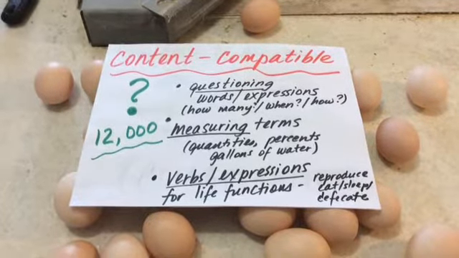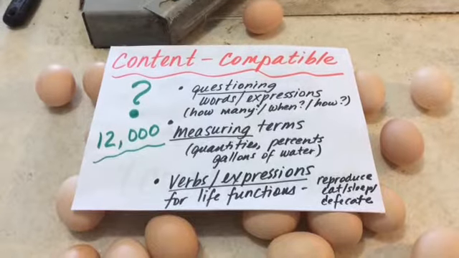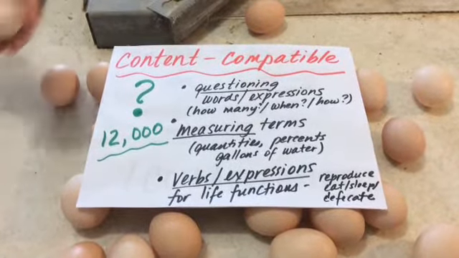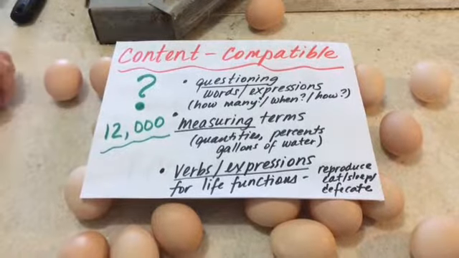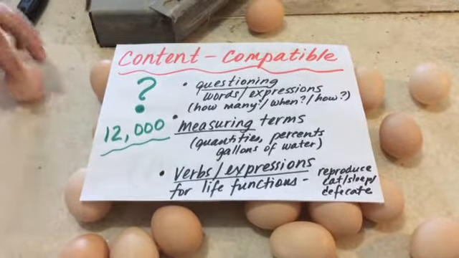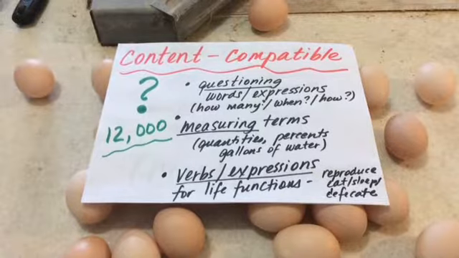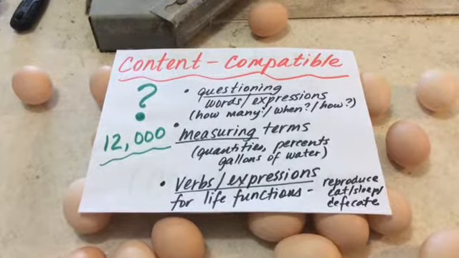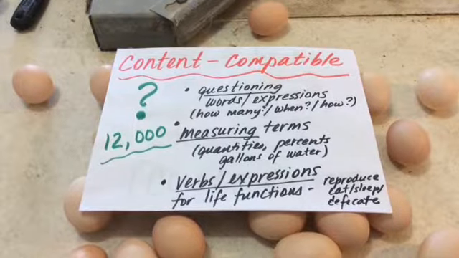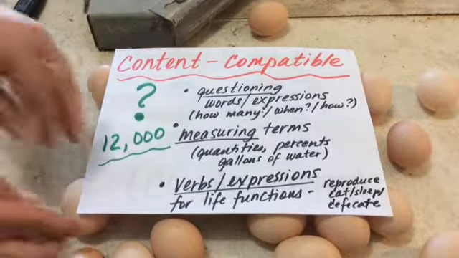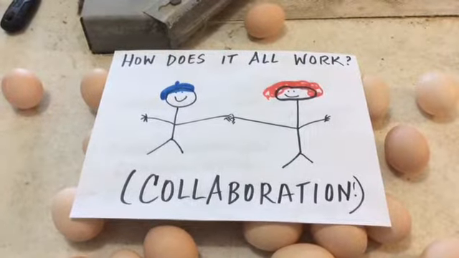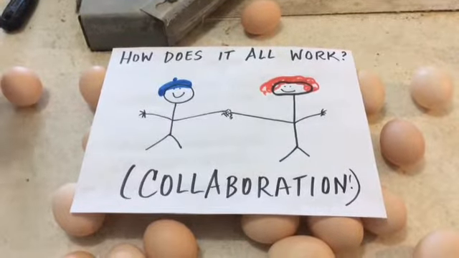The content compatible language might be things like questioning words and expressions, so you can talk about the quantities of eggs, measuring things like 12,000 chickens, how many gallons of water the chickens drink per day, and also verbs and expressions for life functions such as reproducing, eating, sleeping, and defecating. How does it all work? Collaboration.